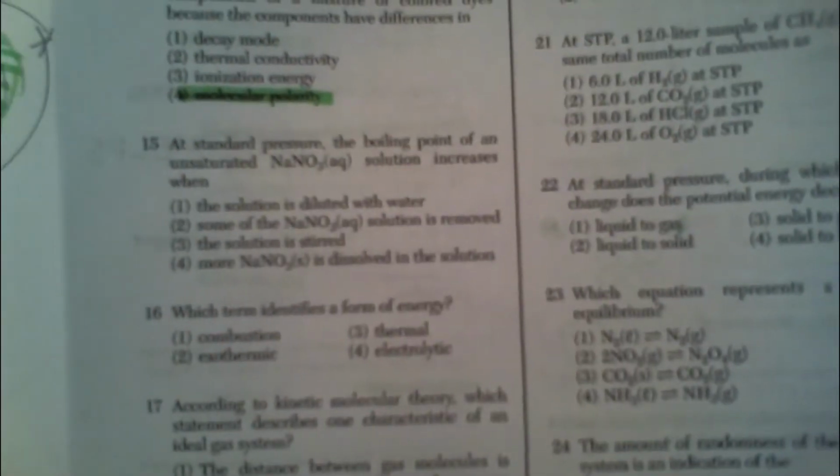Question 15. At standard pressure, the boiling point of an unsaturated sodium nitrate solution increases when what? Okay. How do we get the boiling point of an unsaturated solution to increase? This is colligative properties.